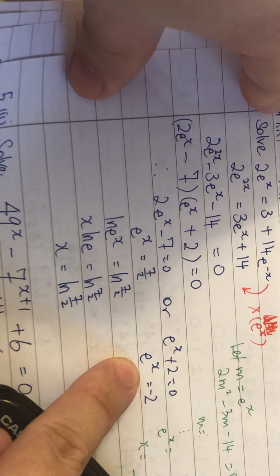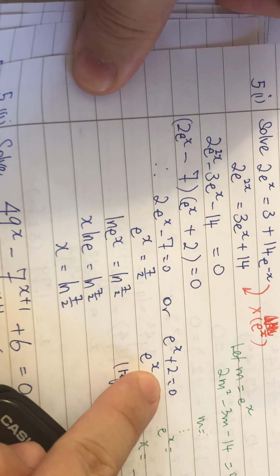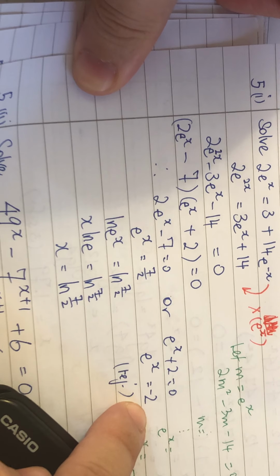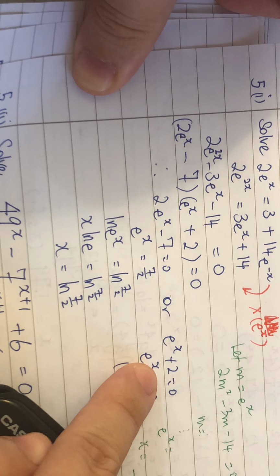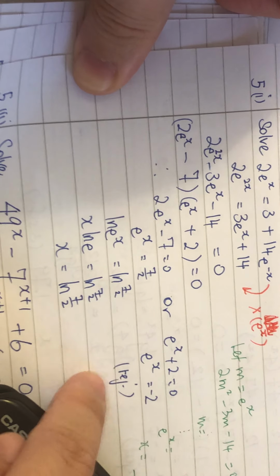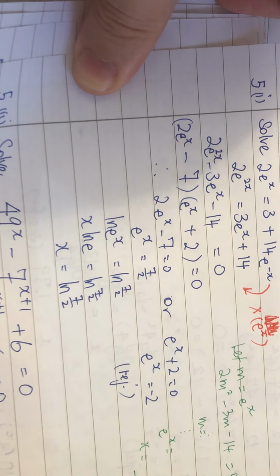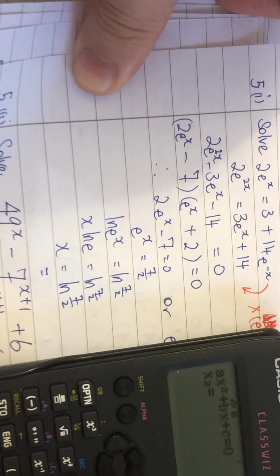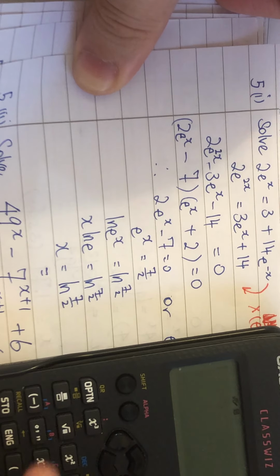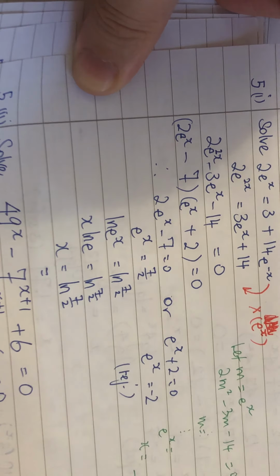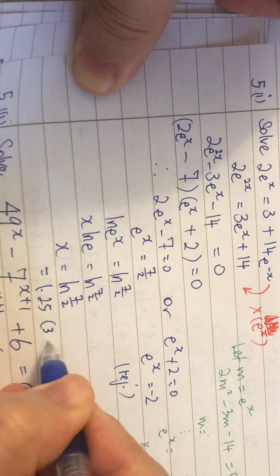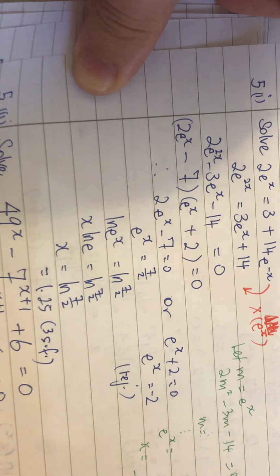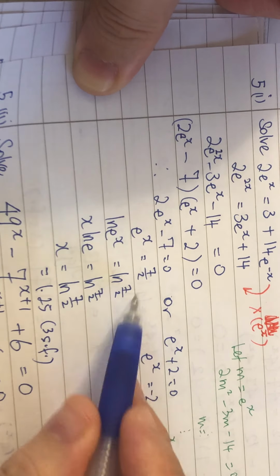Because how can e, which is a positive number, raised to something, give you a negative number? Cannot be. A positive number raised to any number will always be positive. So you have to reject this. This one, ln 7 over 2. You work it out, it's 1.25. So the answer is 1.25 to 3SF. So always check. Sometimes you need to reject the answer.